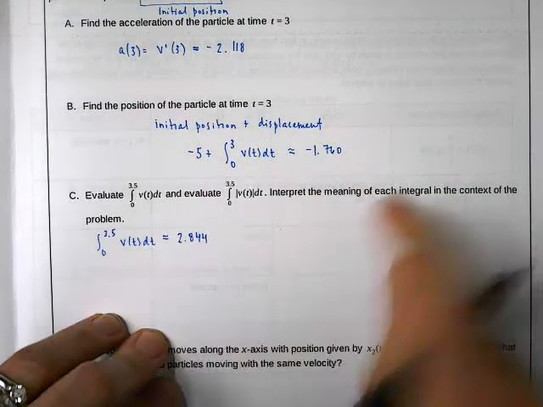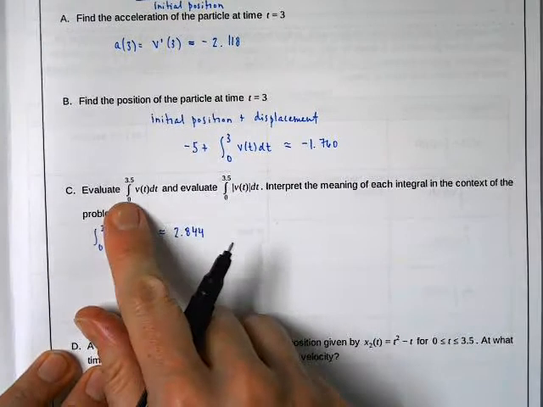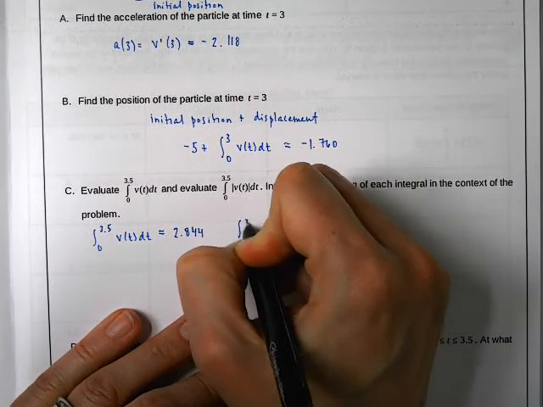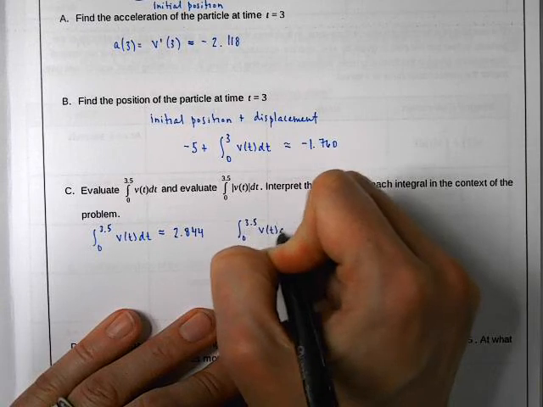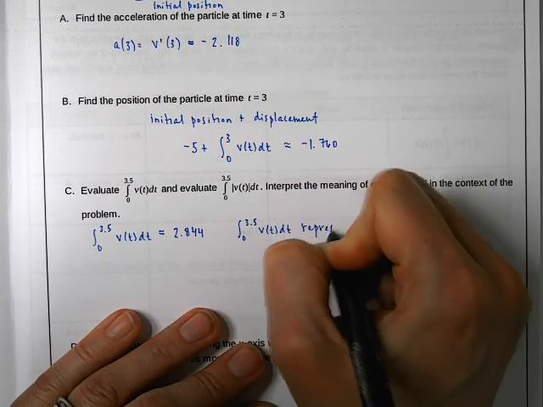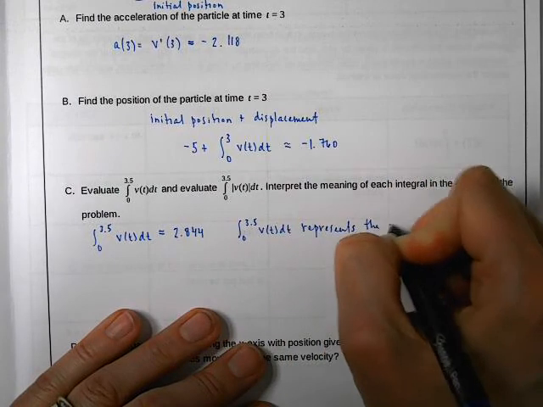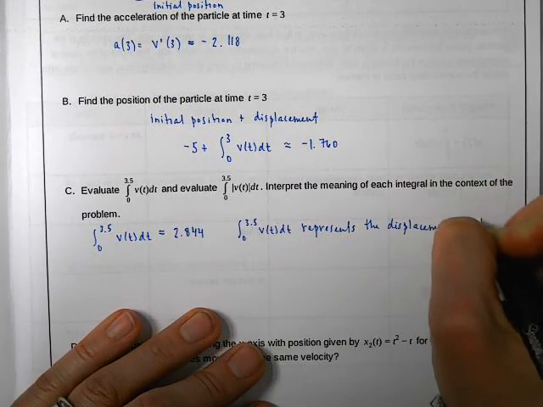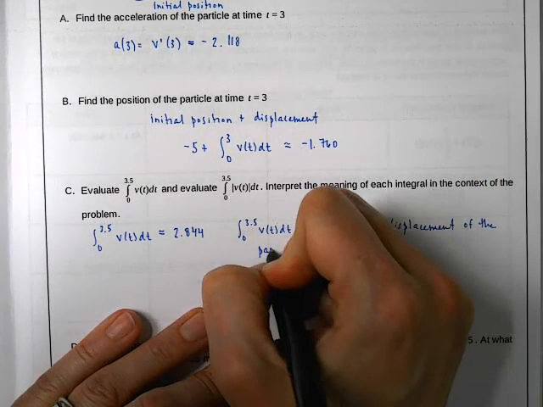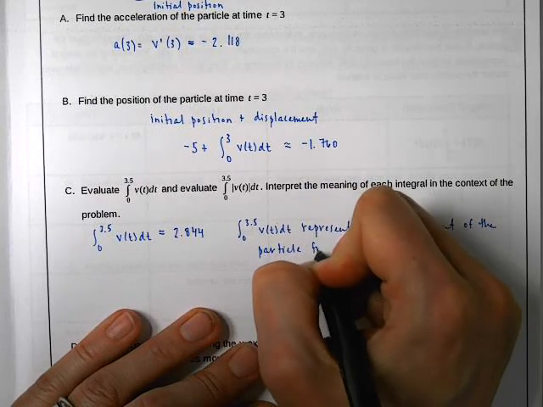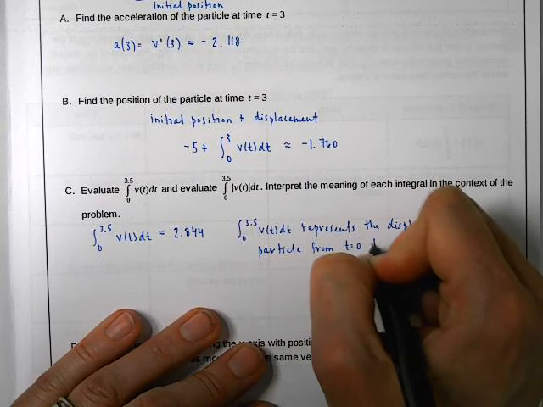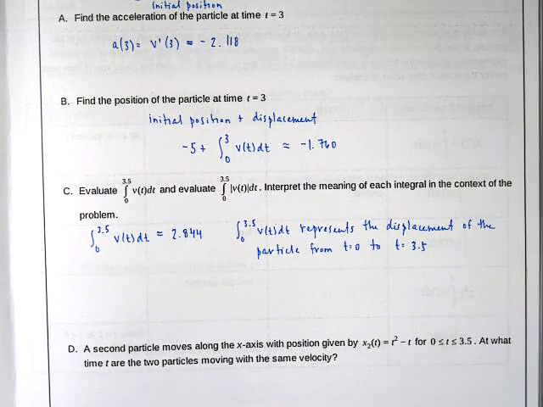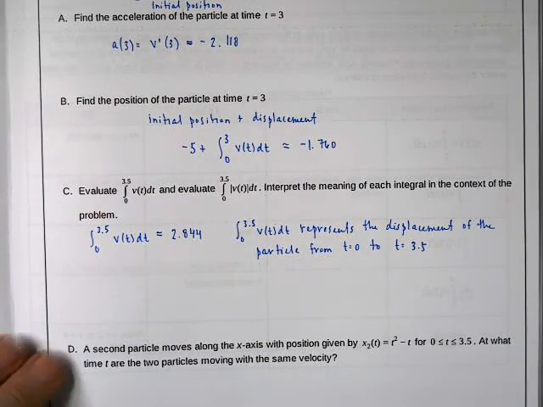Now it asks us to interpret the meaning of this integral. If I'm just integrating velocity, this integral, 0 to 3.5 of v of t dt, represents the displacement of the particle from t equals 0 to t equals 3.5. And again, you can see I did not put any units in there because there are no units given to me.